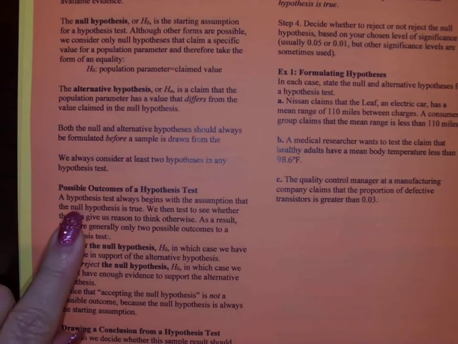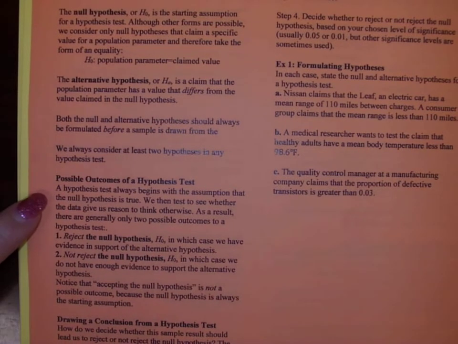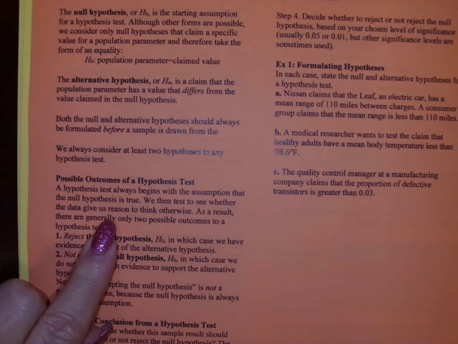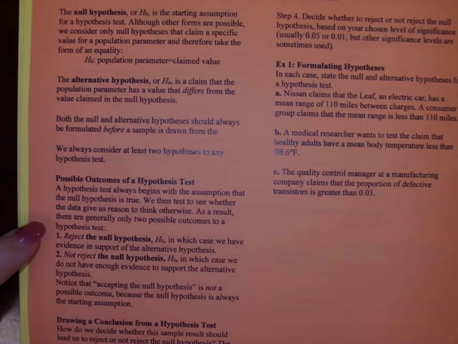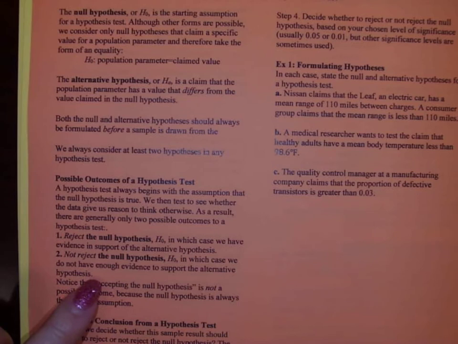A hypothesis test always begins with the assumption that the null is true. We then test to see whether the data gives us reason to think otherwise. As a result, there are generally only two possible outcomes to a hypothesis test. We reject the null, which means we have enough evidence to support the alternative hypothesis, or we do not reject the null, in which case we do not have enough evidence to support the alternative hypothesis.